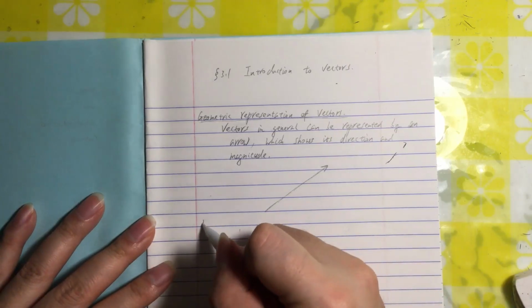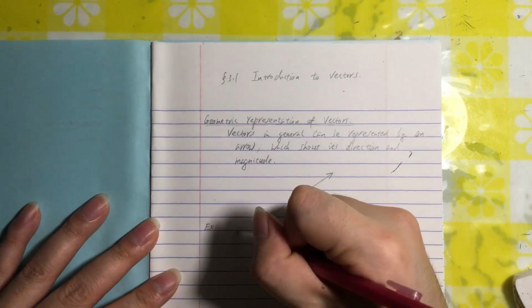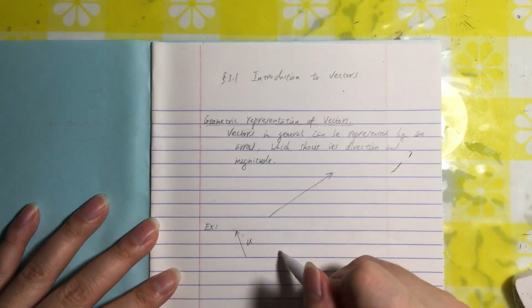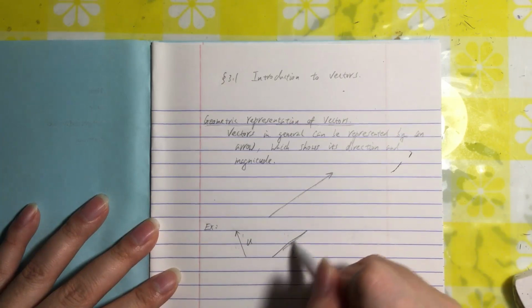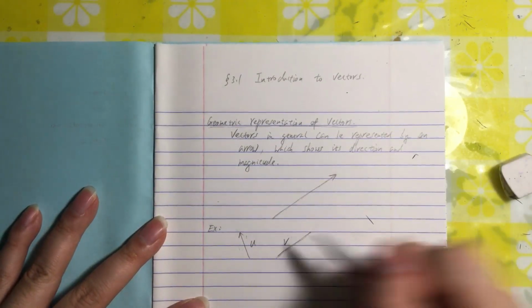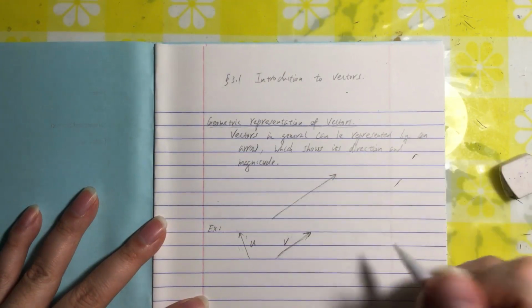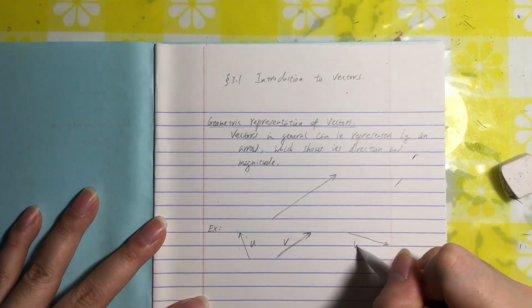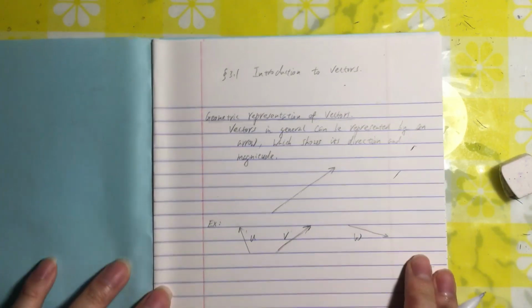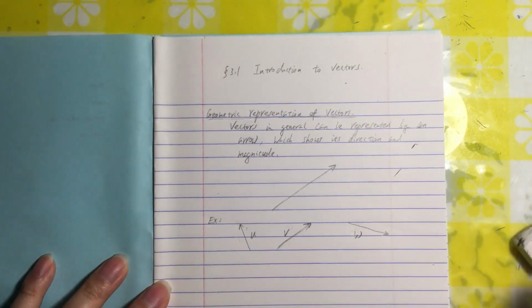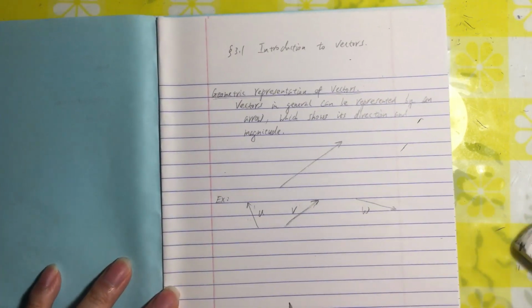Next, let me show you an example of vectors. That's vector u. That's vector v. That's vector w, for example. Those are examples of vectors. Now, for vectors, we have two operations called vector addition and scalar multiplication.